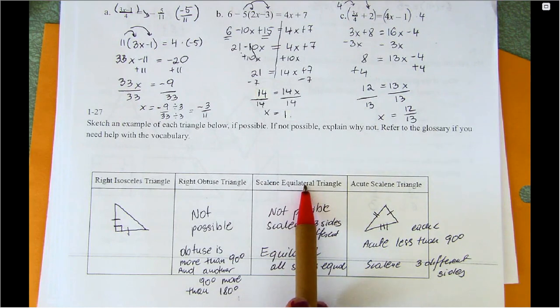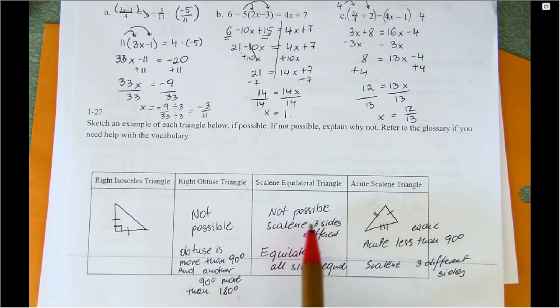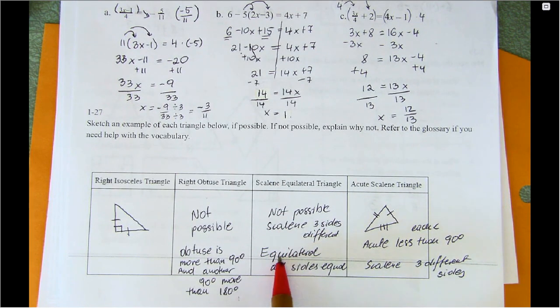Scalene equilateral. They're both talking about side length, those descriptions. So it's not possible. Scalene means 3 different sides. Equilateral means all sides equal. So not going to happen.